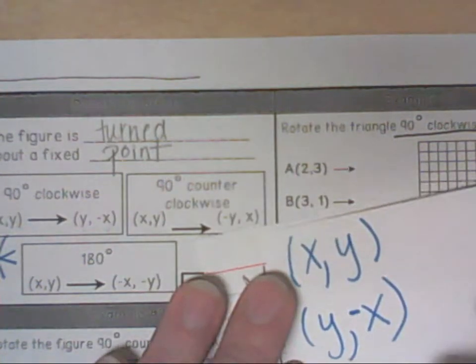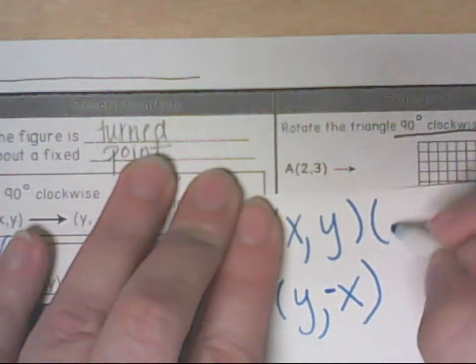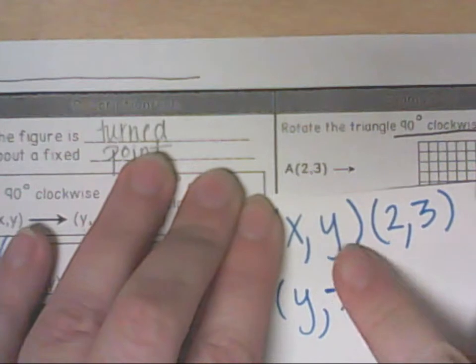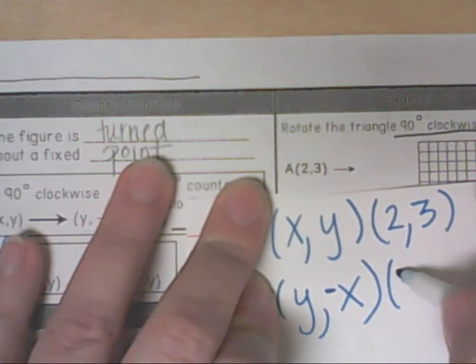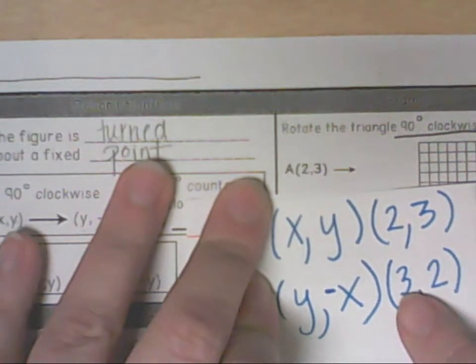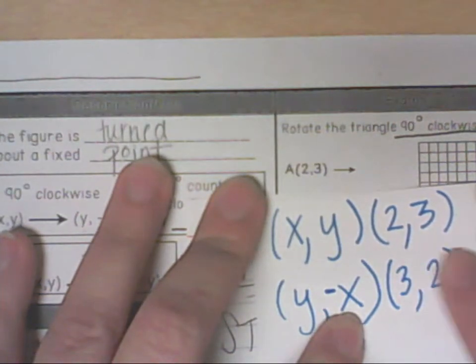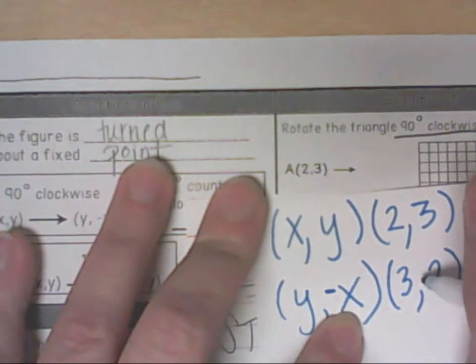That means the opposite of the sign we see. So we have 2, 3. But we know, based on our rule, we need to reverse them. So the 3 is first now, the 2 is second now. And currently, what kind of 2 do we have? Positive. So we have to do the opposite sign. So our answer would be negative.